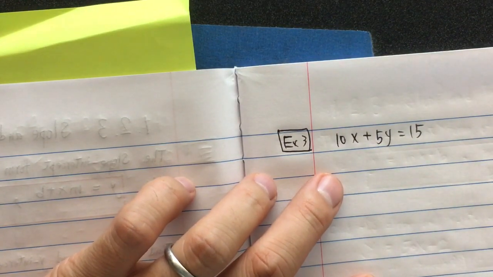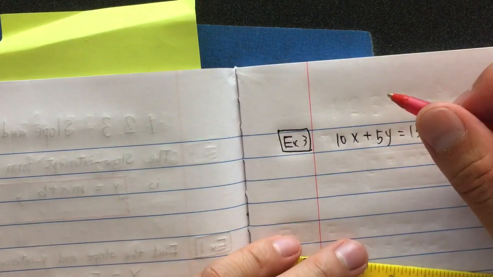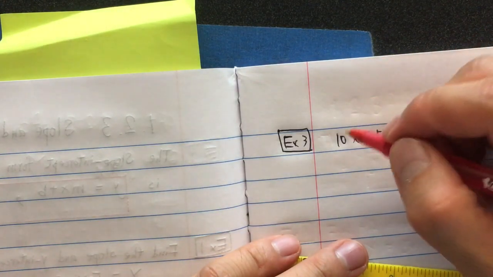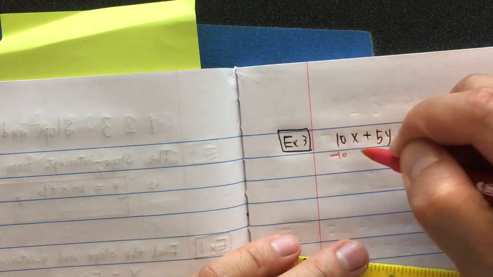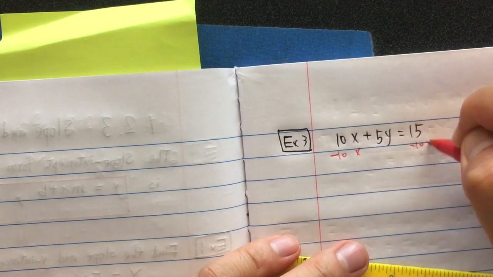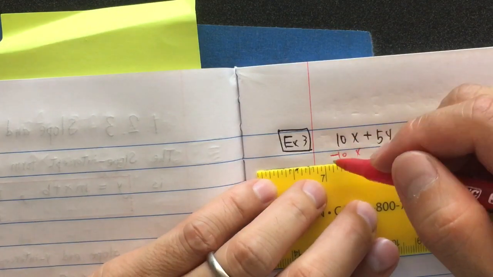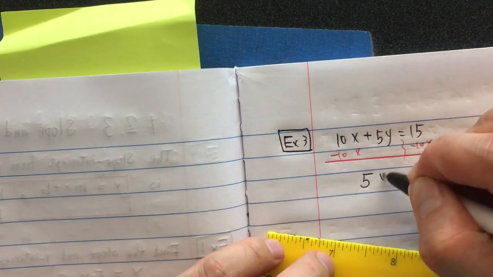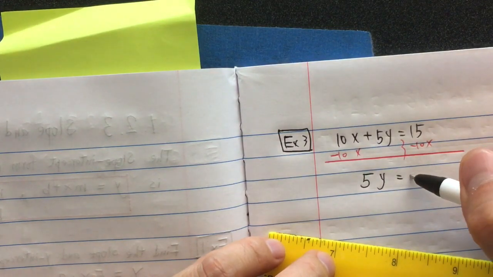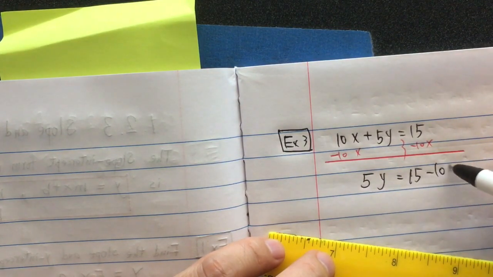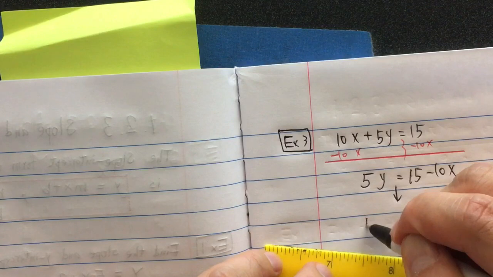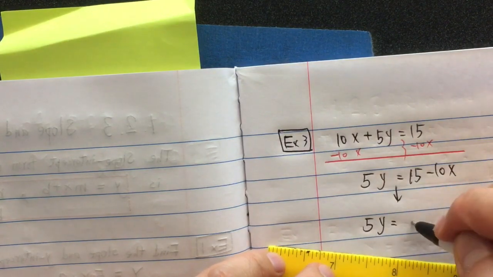We do very similar things to example 2, but now we can remove 10x on both sides, so we have y on one side only. So 5y will equal 15 minus 10x, but we want x in the front first. Here we make a slight change.